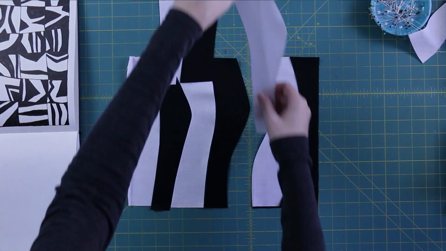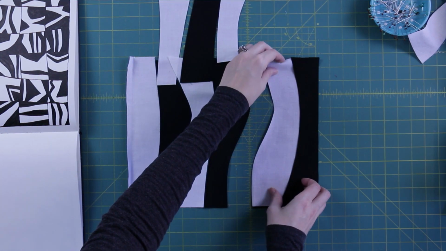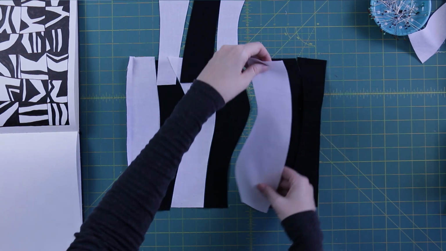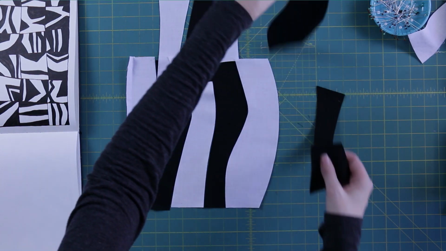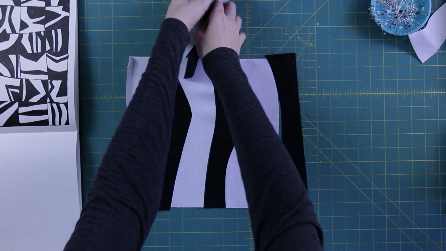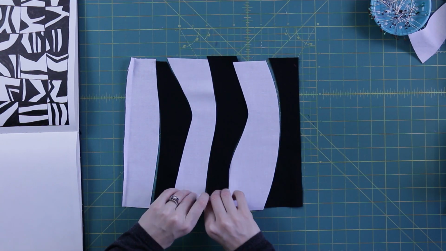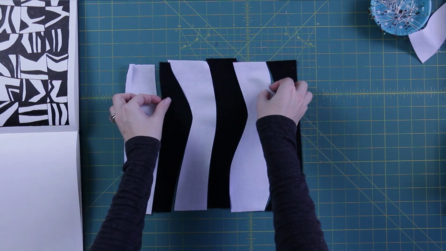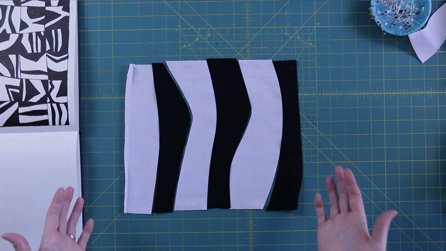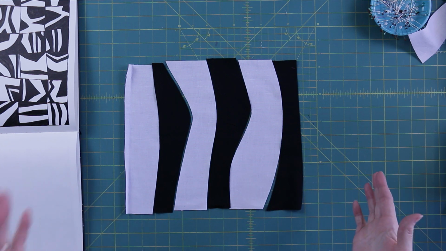So, that's one cool thing. I'm not going to make my negative one, but you could if you wanted to. These are the extras, these are the negatives. These are the pieces that we'll be sewing together to make our curved improvisationally pieced quilt block.